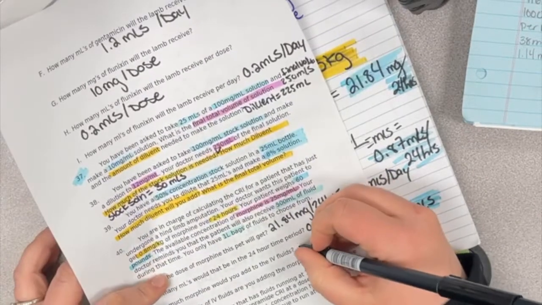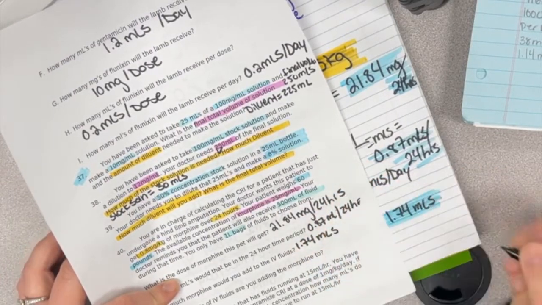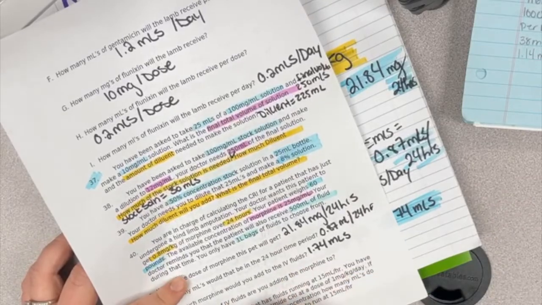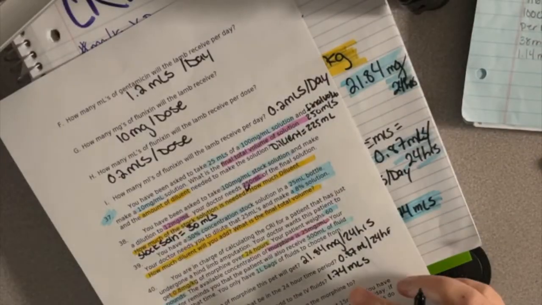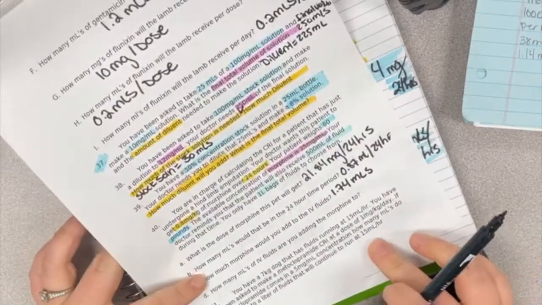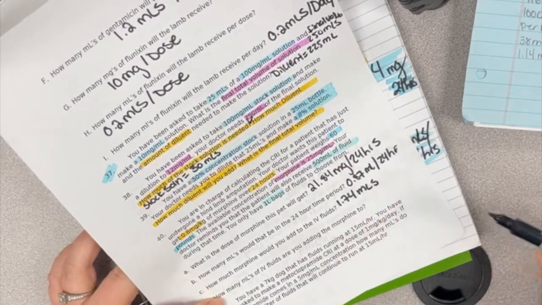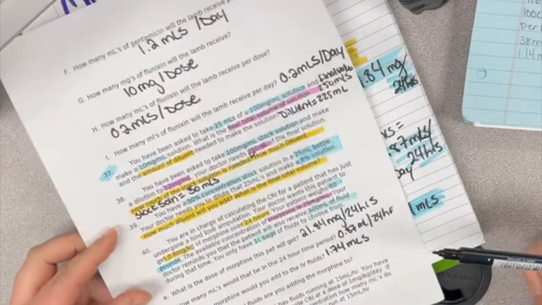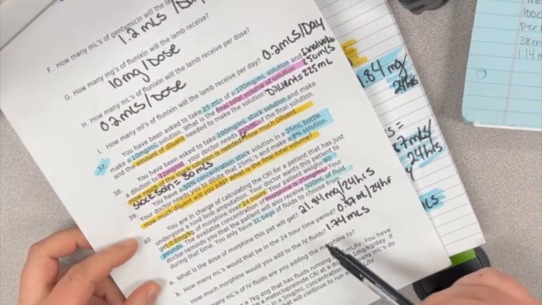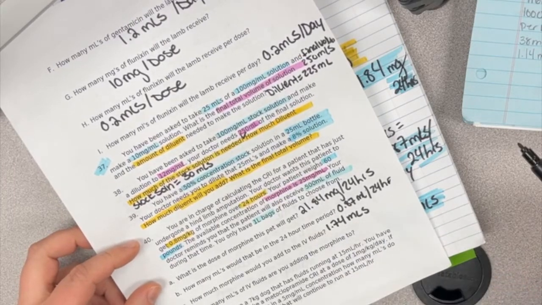So let's come over here. How much morphine are we going to add to the IV fluids? It's going to be 1.74 mLs. So how many mLs of IV fluid are you adding the morphine to? You have to remember that when you're doing a constant rate infusion, you don't just add the 1.74 to an entire 1,000 mL bag.